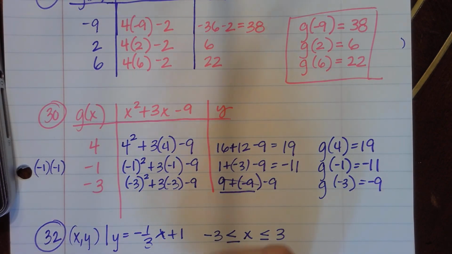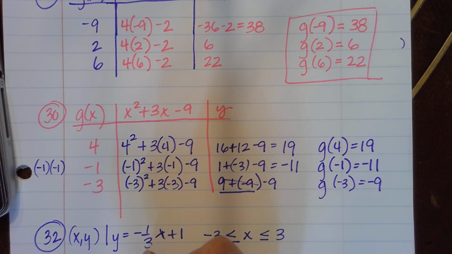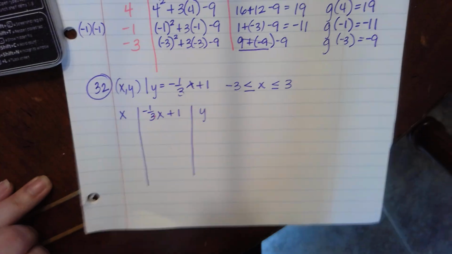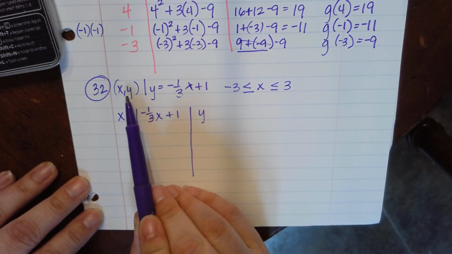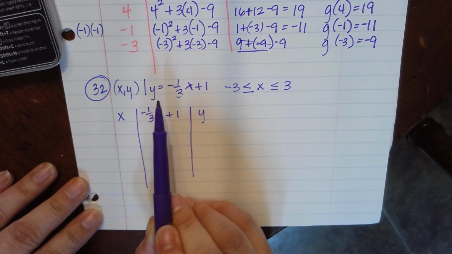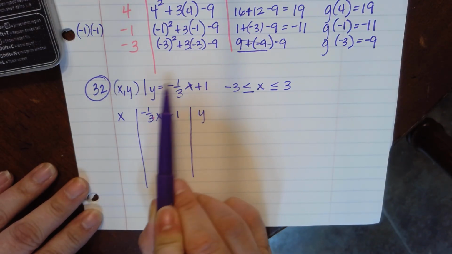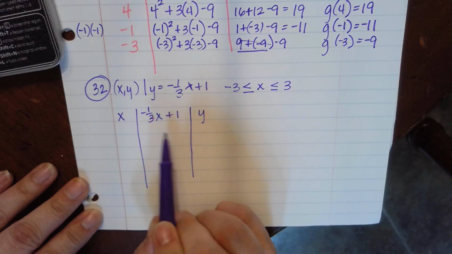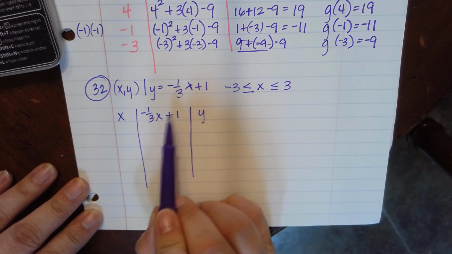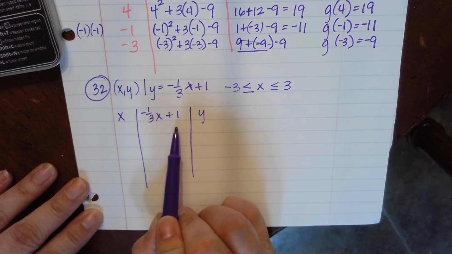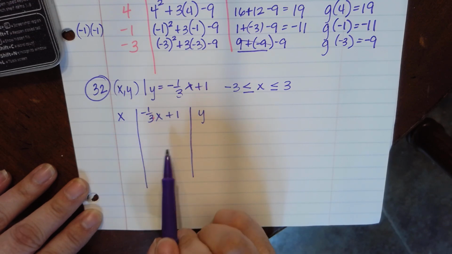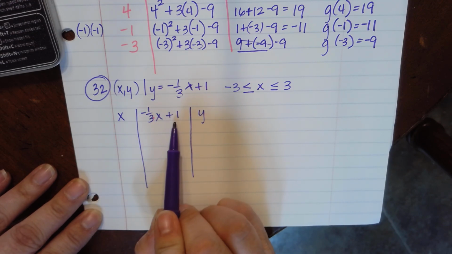And I say y is equal to this equation, negative 1/3 x plus 1, and that's going to give me my y's. All right, so let me say that again. What I know is that y is equal to whatever this expression is, or this is an equation at this point. So y is equal to whatever I get from here.